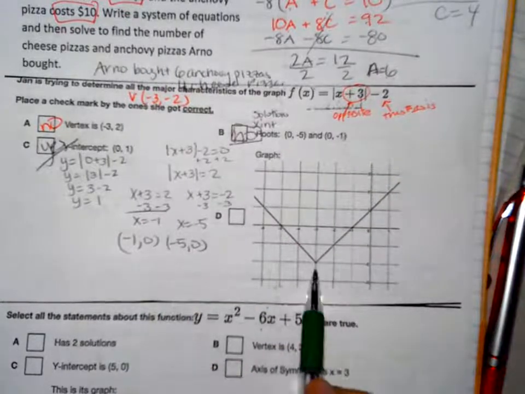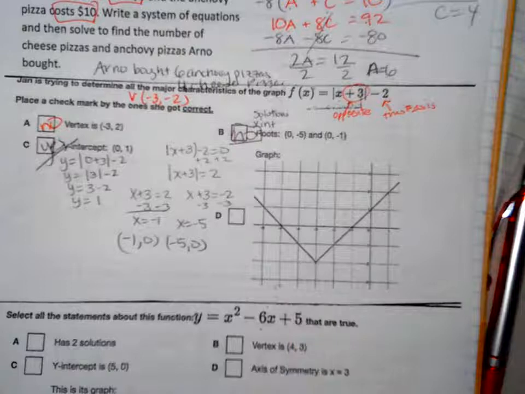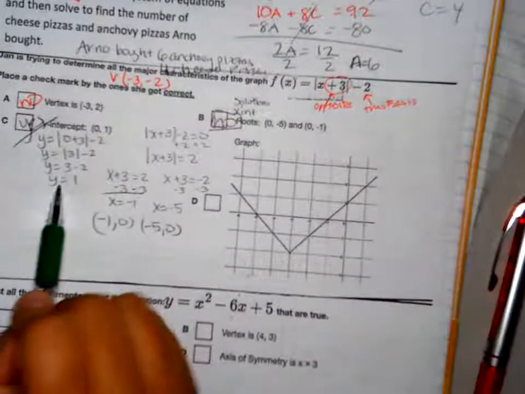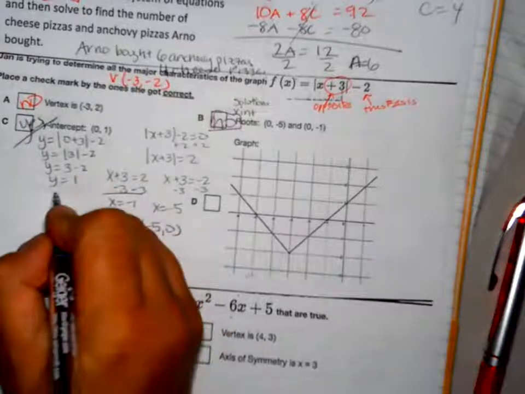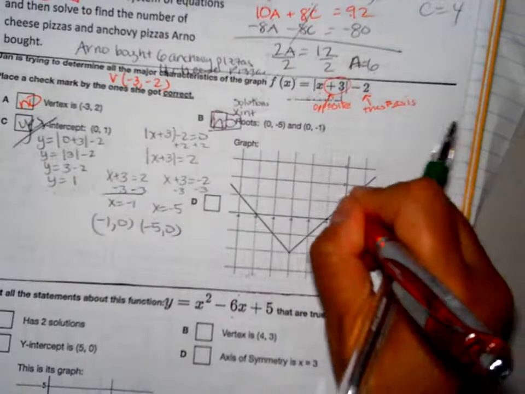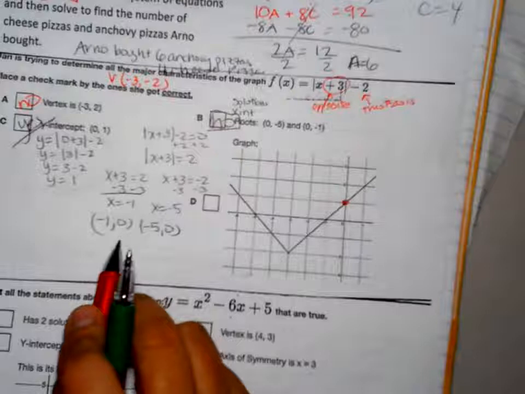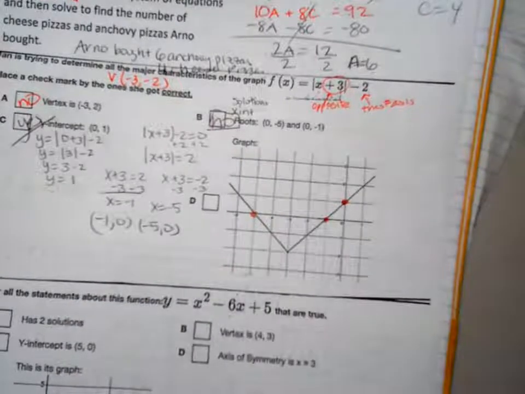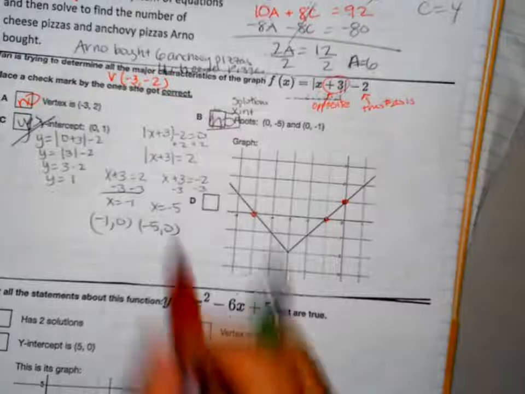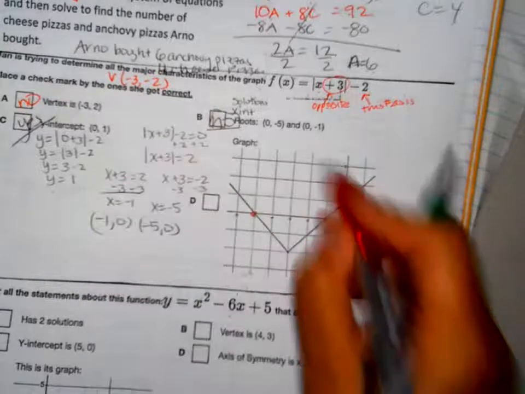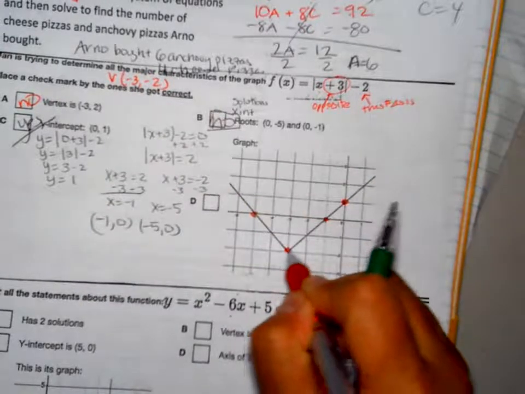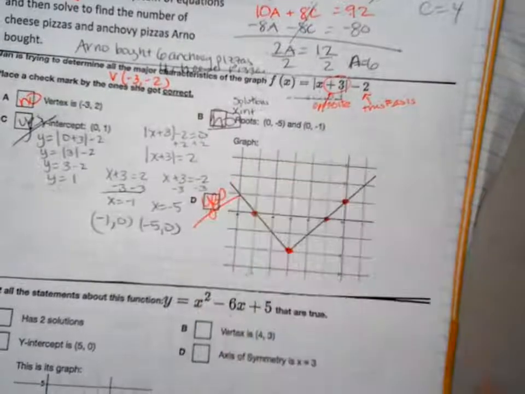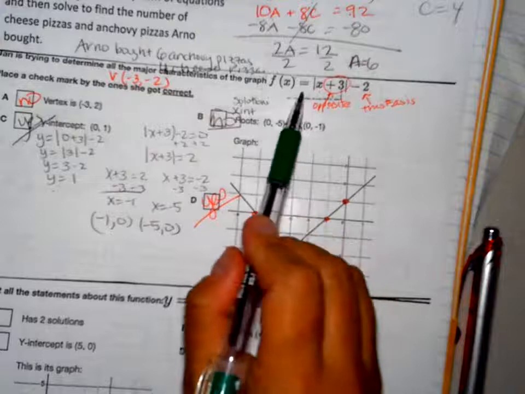Let's see after all of this if this graph is right. We have a y-intercept at 0, 1. That is correct. My y-intercept is here at 0, 1. So this is fine. My x-intercepts are at -1, 0 and -5, 0. That's good too. My vertex is at -3, -2. It's all good. All those points line up. Yes, this is the graph of this absolute value function.